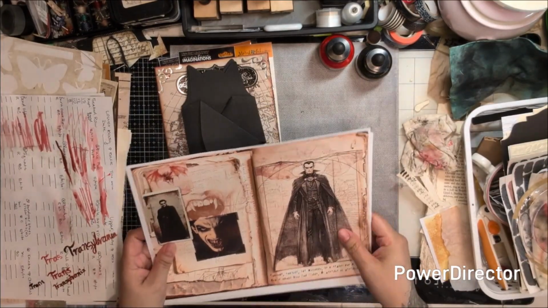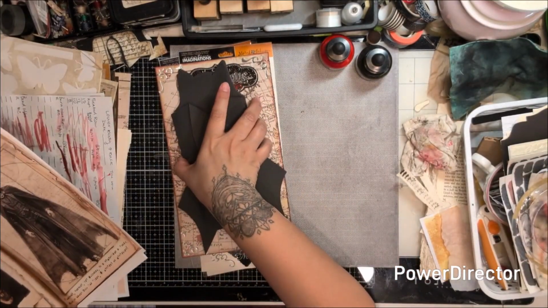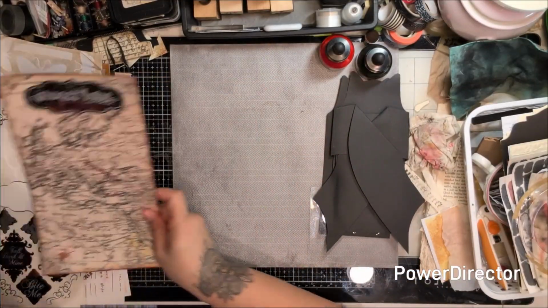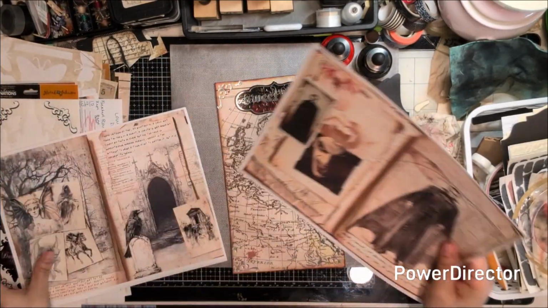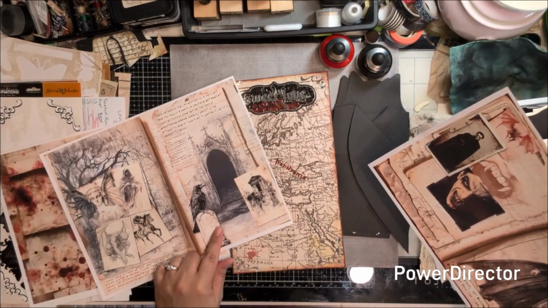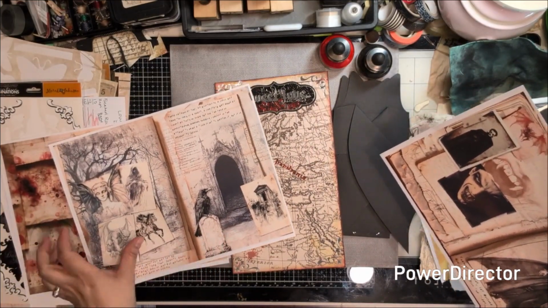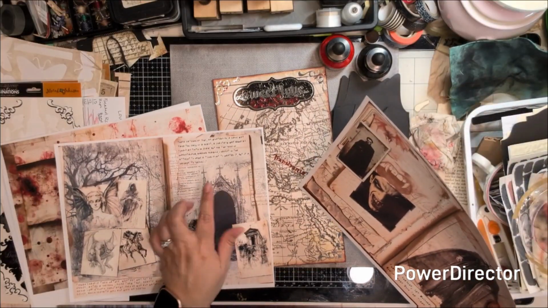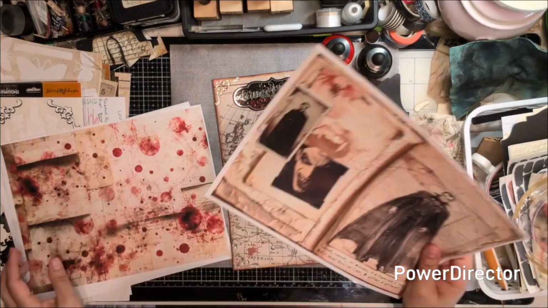So I wanted to be like a Dracula kind of thing. So maybe, let's see what I want to do here. Move this out of the way. So I got this page and this page because I liked the crow. I don't think I'll be using this side, but I like this because it also has the crosses and stuff too. The crow is really cute.